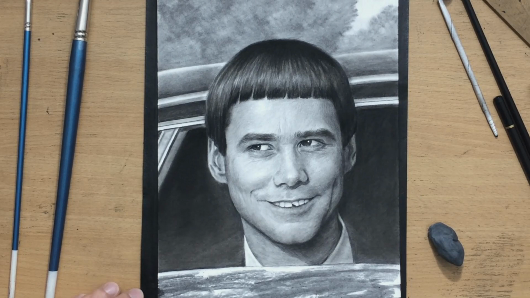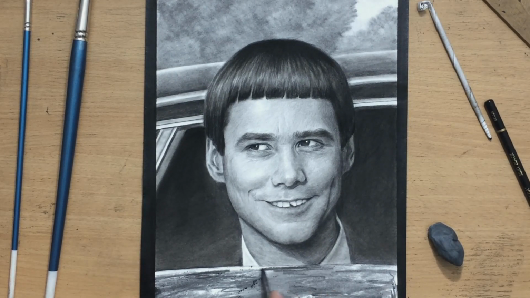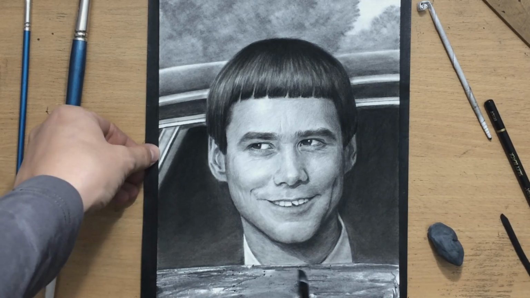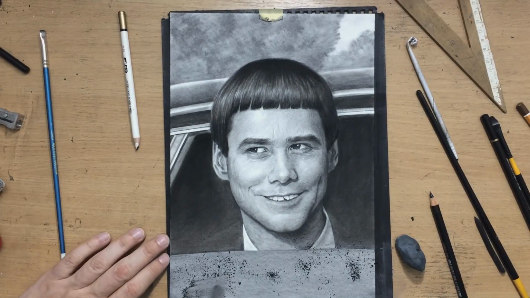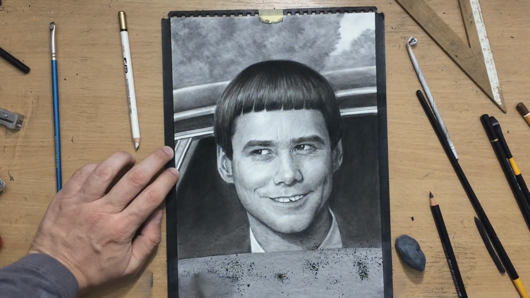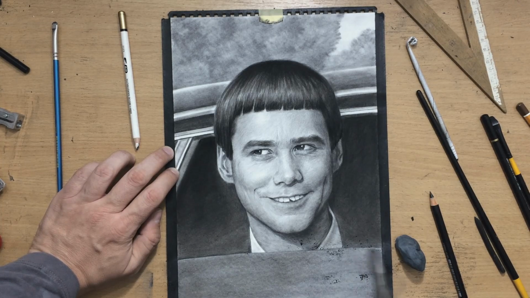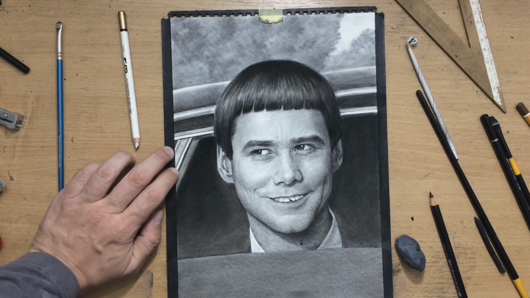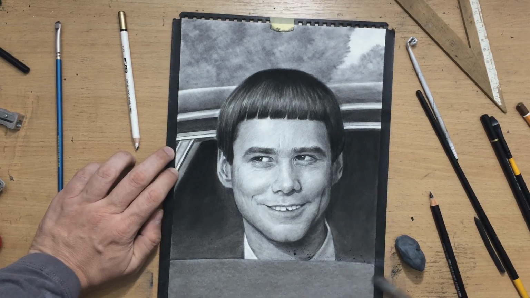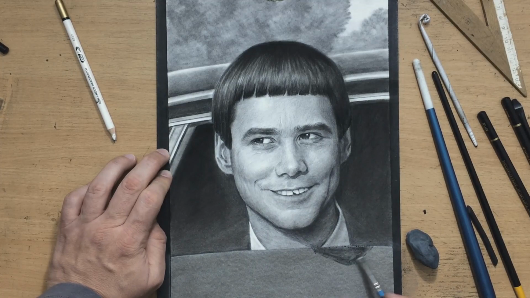Time to wrap things up here, because I'm just going to shade this part of the window here, and I'm going to do this with the willow charcoal and brushes. I felt that this was a little bit too light, so I added a bit of charcoal powder on top, but I initially produced a little bit too much texture, so I had to do some additional blending.